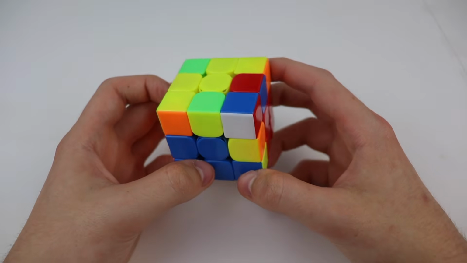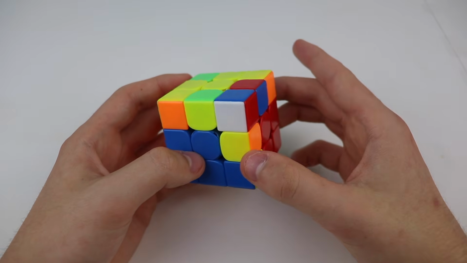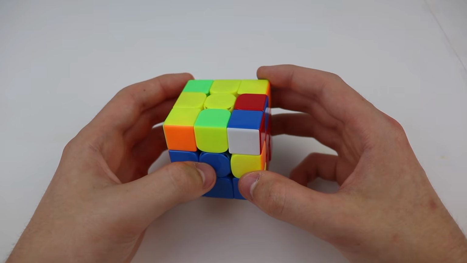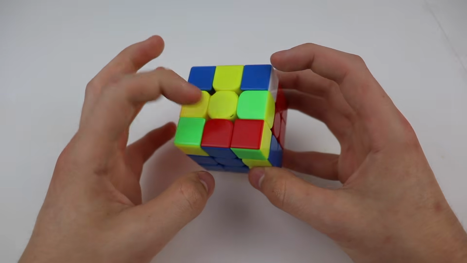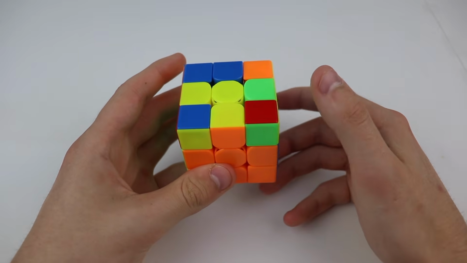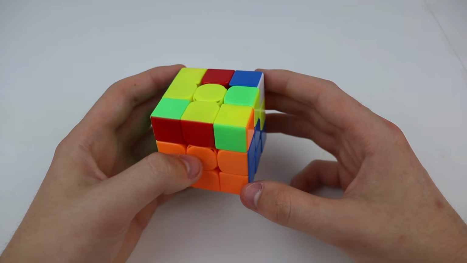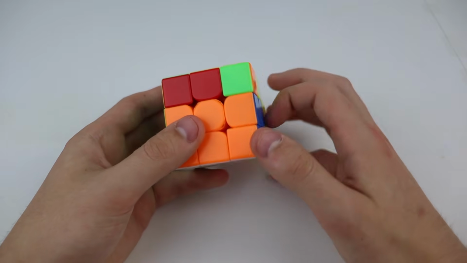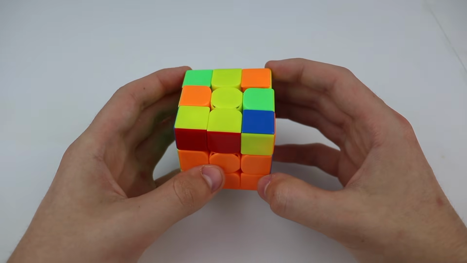Okay, we have this case right here, and what I would do here is one of two things, probably depending on how EO works out. So one thing I can do is use this empty slot to break them up like this, and then insert, or you can preemptively cube rotate to here, and do what I mentioned earlier, use this as a fake empty slot, and reinsert your F2L pair like that.